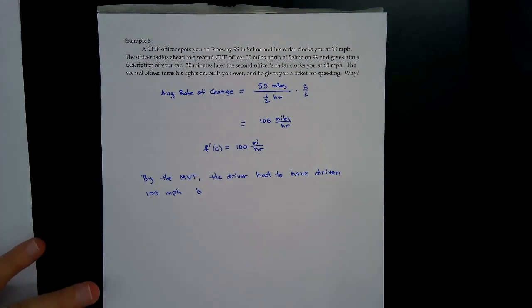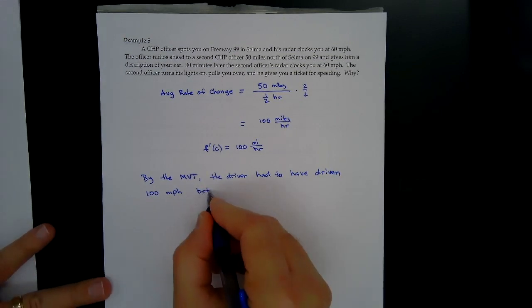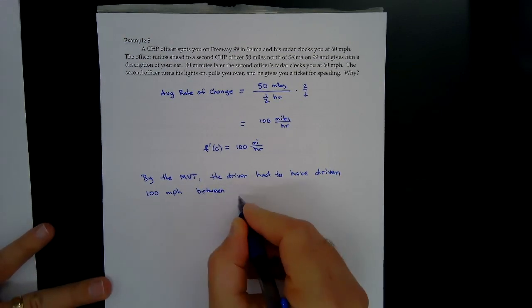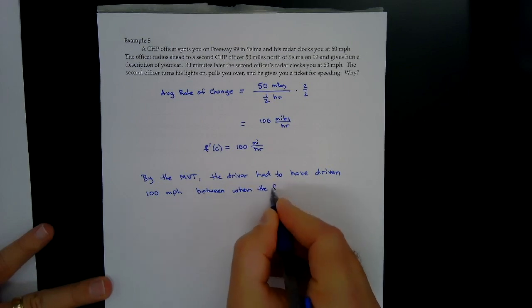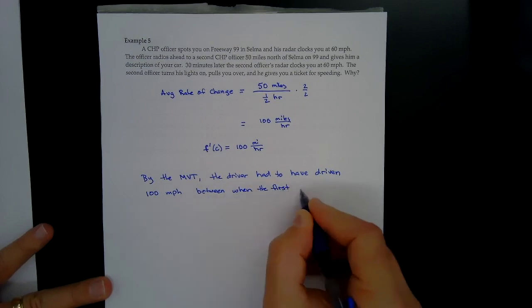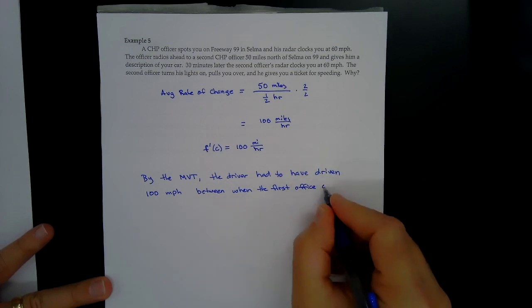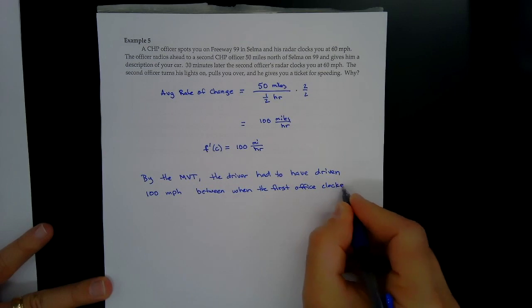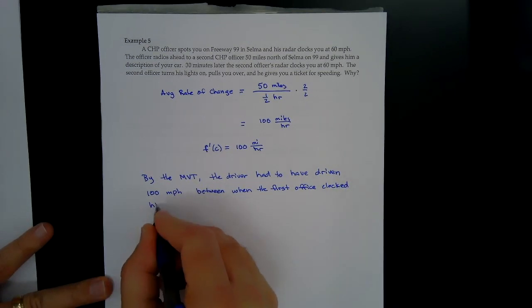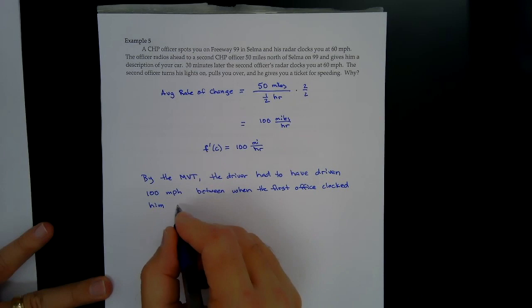So between when the first officer clocked him and the second officer clocked him.